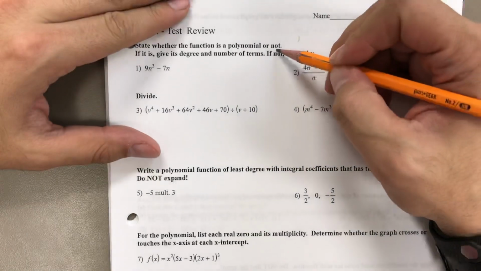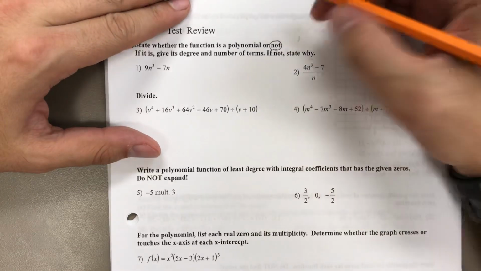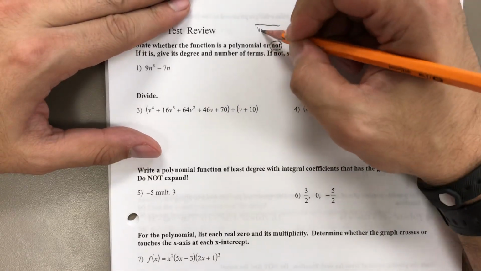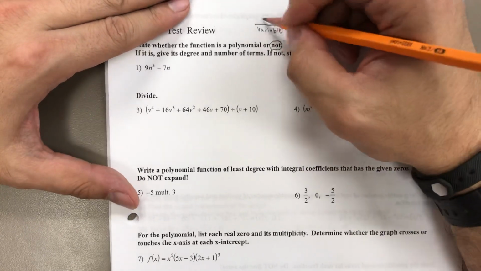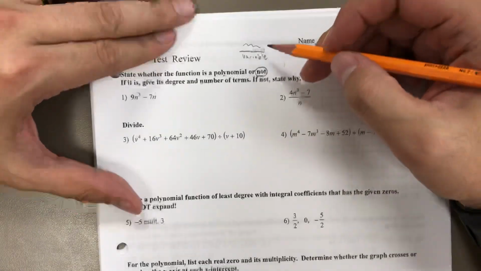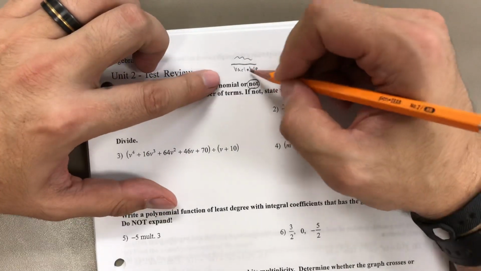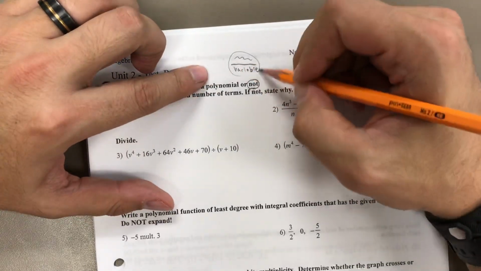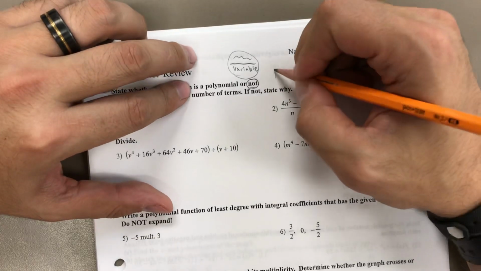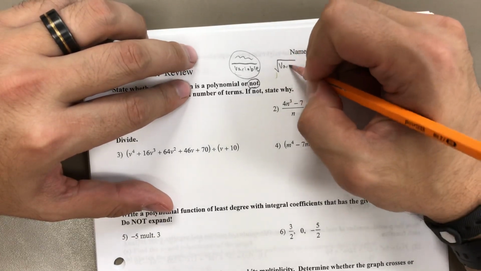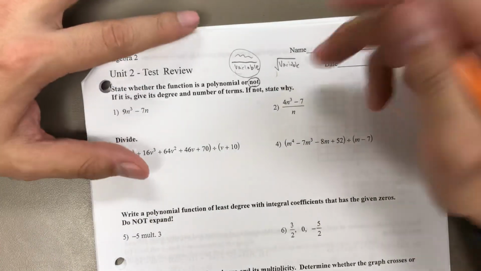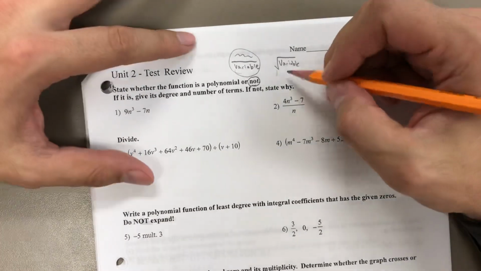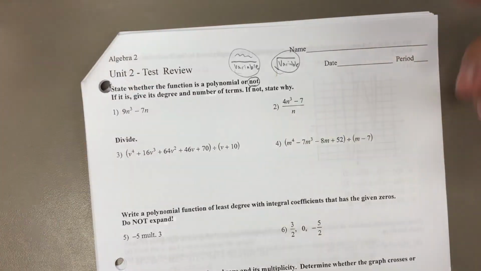The only time that it's not going to be a polynomial is if you see a variable that's in the denominator of a fraction. So you can have whatever you want up top in the numerator, but in the denominator you cannot have a variable. So this is not a function right here. And another thing is if you have a variable underneath a square root. Doesn't matter what else is going on around it or inside of it. If the variable is inside the square root, it is not a polynomial. So these are the two cases where you don't have a polynomial.